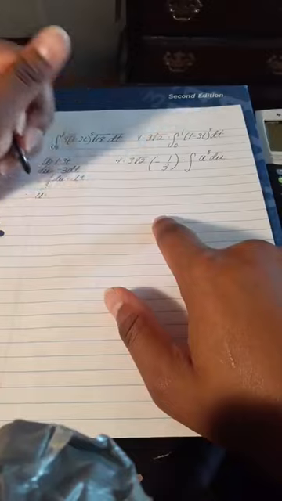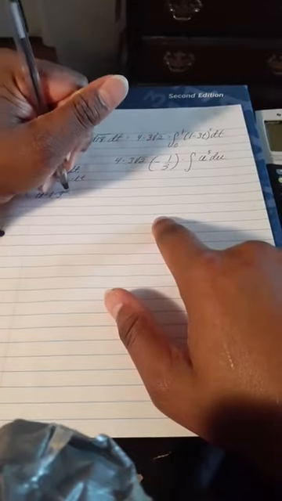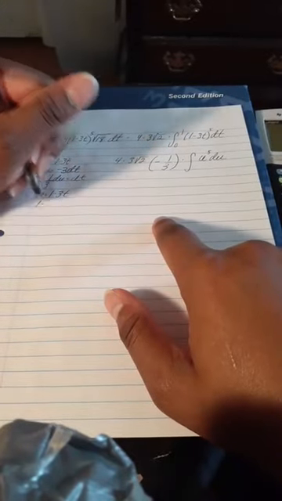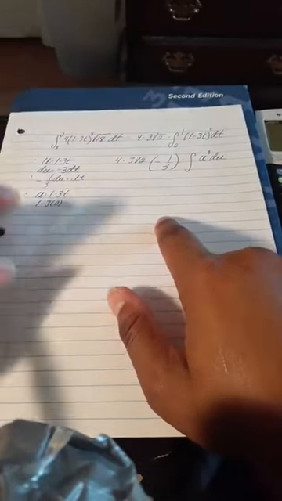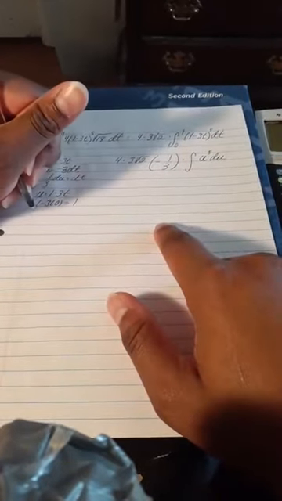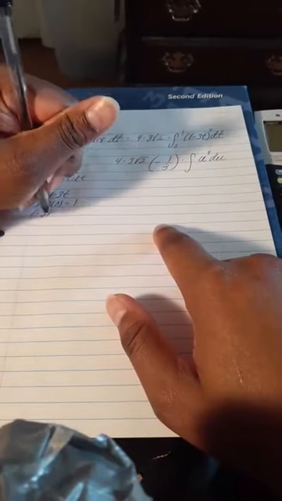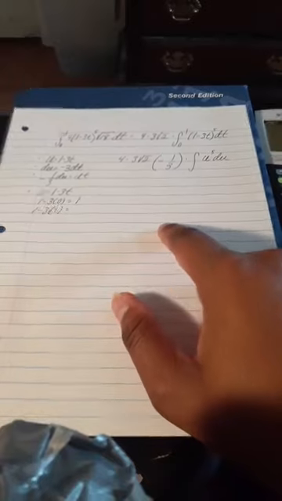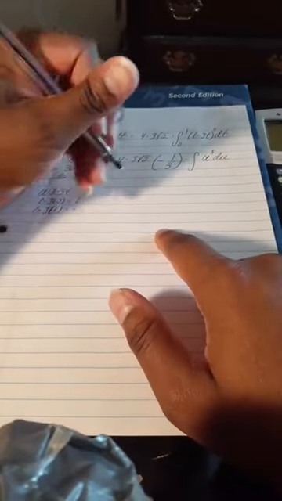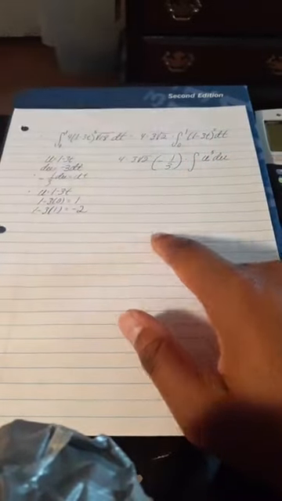Remember that u was 1 minus 3t, so we'll stick in a 0 and a 1. That will be 1 minus 3 multiplied by 0, which gives me 1, and then 1 minus 3 multiplied by 1, which gives me negative 2.